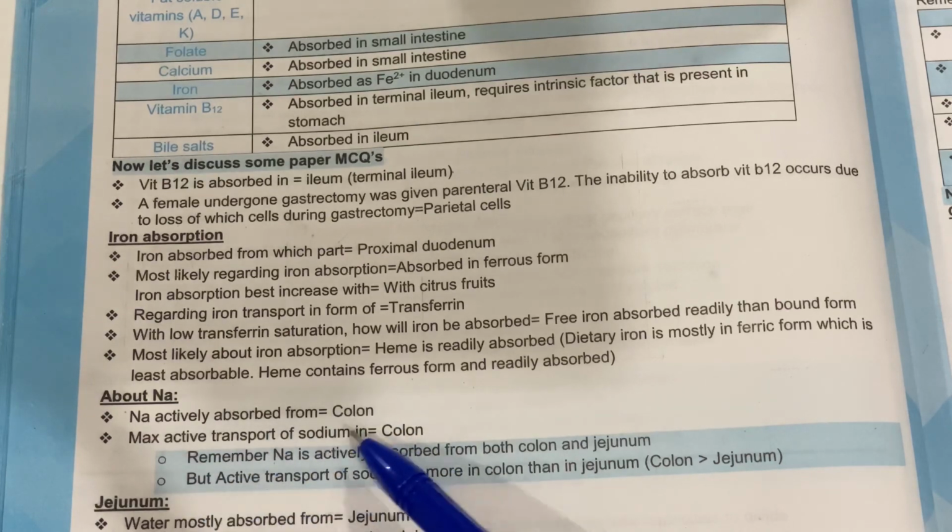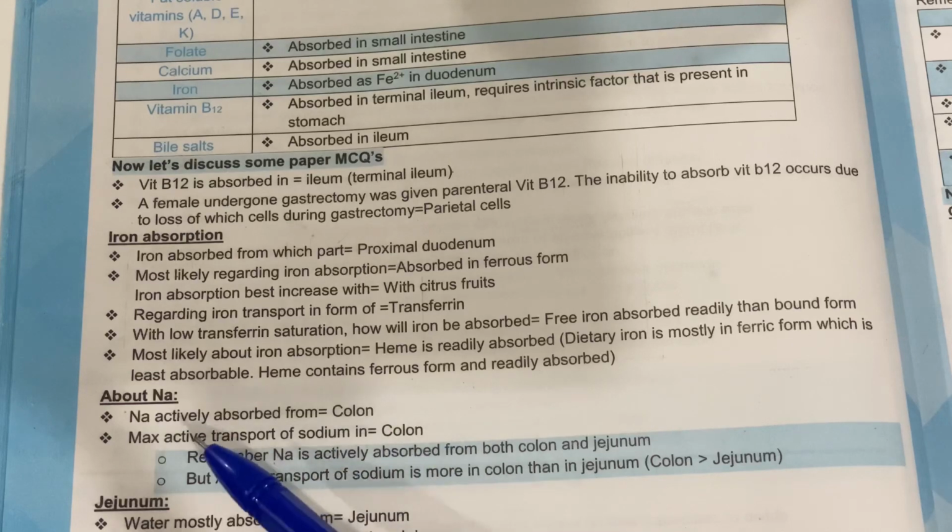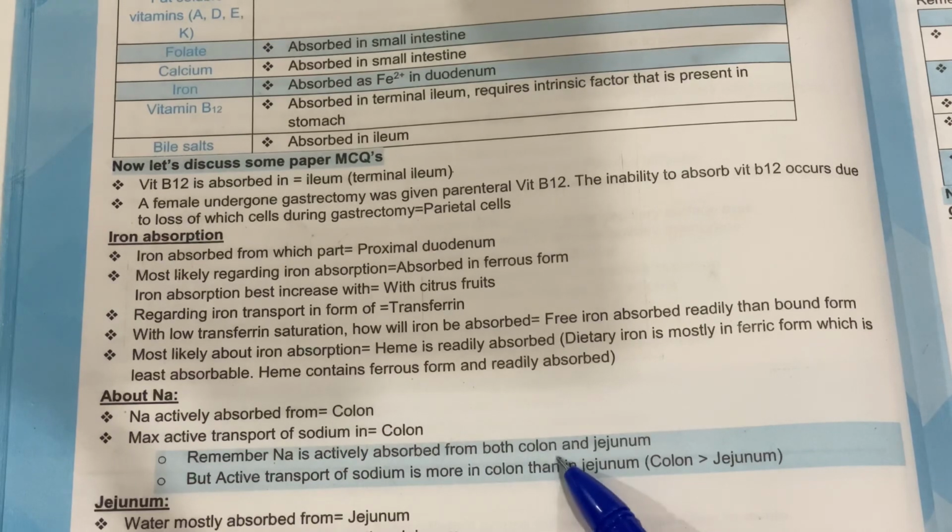Maximum active transport of sodium occurs in the colon. Remember, sodium is actively absorbed from both the colon and jejunum, but active transport of sodium is more in the colon than the jejunum.